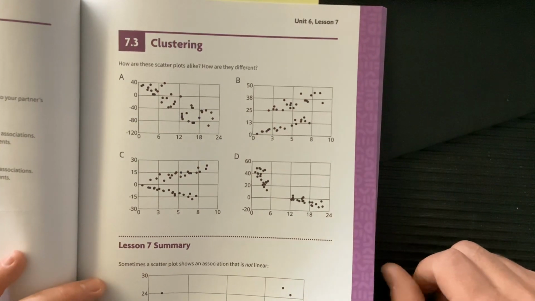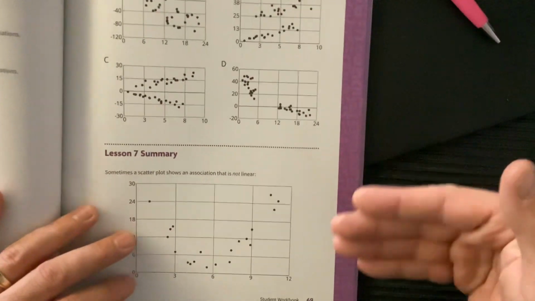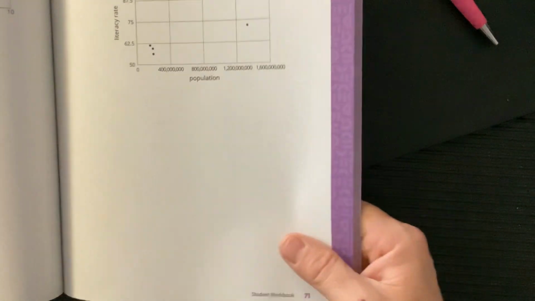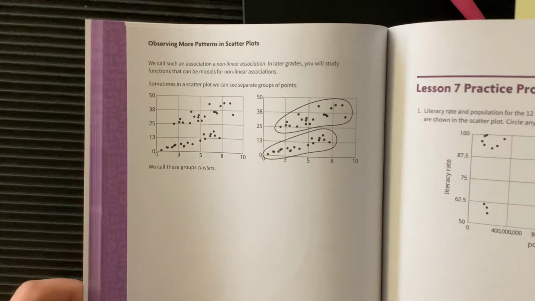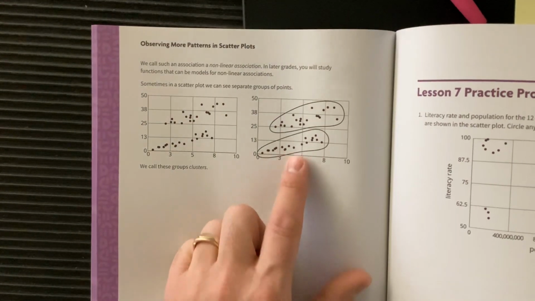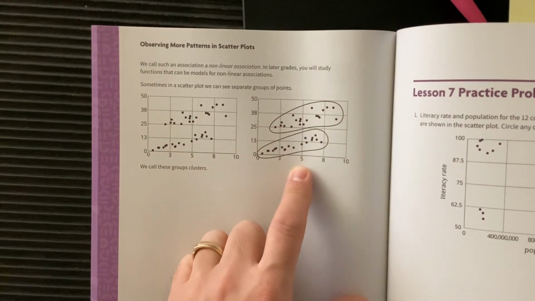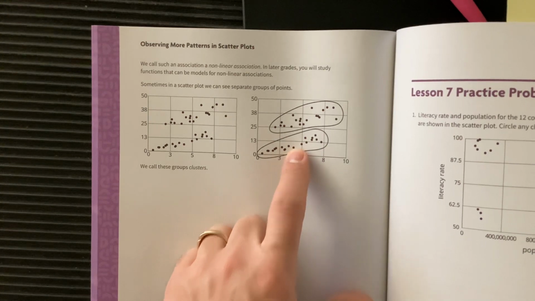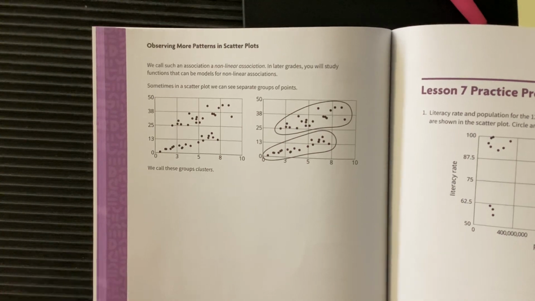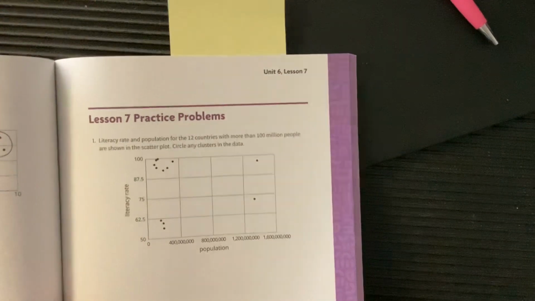Again, if you hear the term linear, of course that means line. So this is an example of a scatter plot that's not linear, doesn't make a line. Anytime you can group different items together, if you ever hear the term cluster, these are clustered together. That is also a term to describe our graphs here, or circled groups of them.